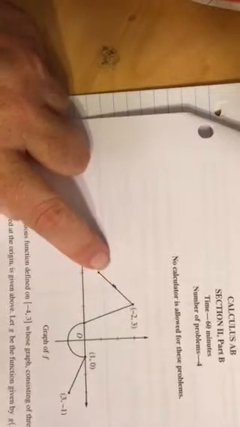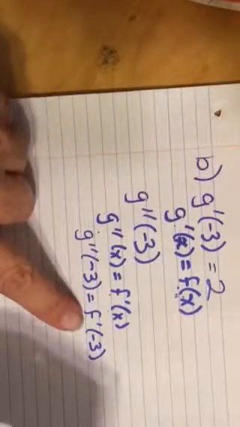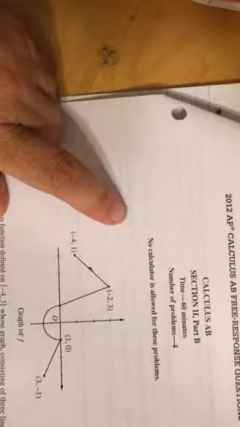Well, here's the thing. Remember that f prime of negative 3 should be the slope of f evaluated at negative 3. What's the slope right here? Well, you do y2 minus y1 over x2 minus x1, or maybe you can just see the slope, right? So it goes rise over run, right? It goes up 2 over 2. So it has a slope of 1.